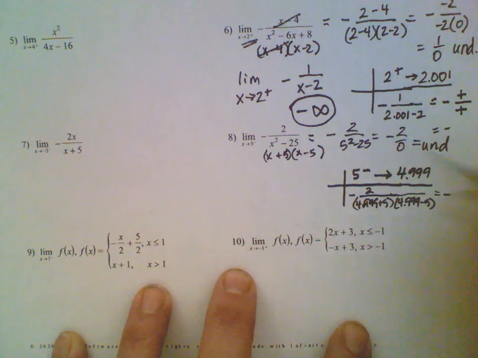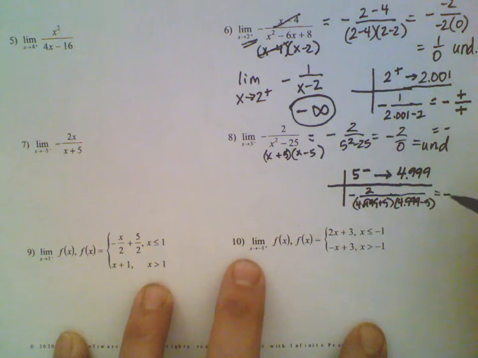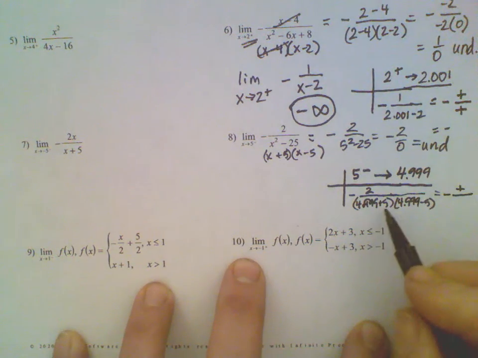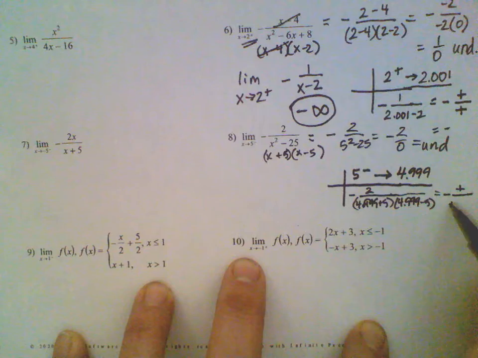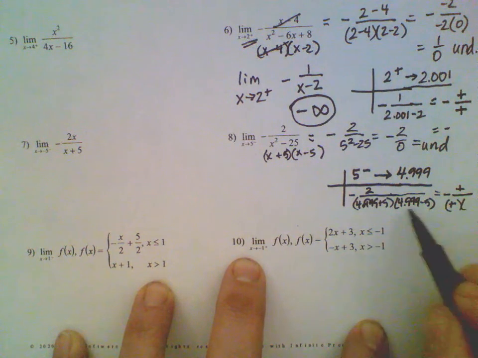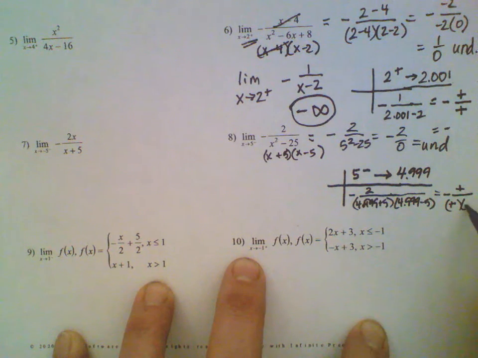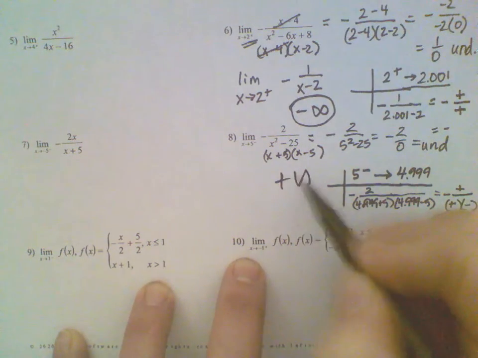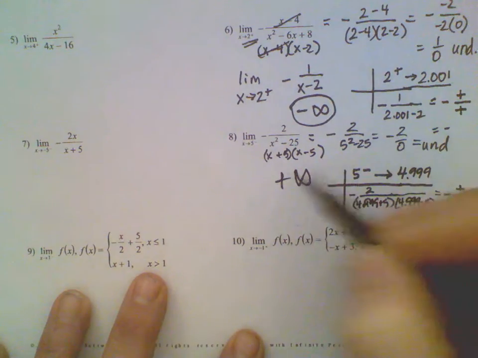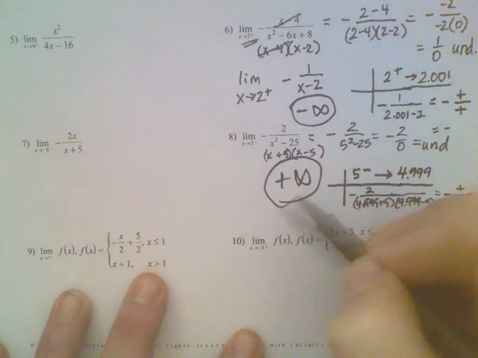So this is the opposite of, don't forget that little negative in front of there, opposite of a positive number over 4.999 plus 5 is positive times 4.999 minus 5 is negative. So I'm going to end up with the opposite of a positive divided by a negative. So it will be the opposite of a negative, which actually comes out to be positive, and therefore I'm going to positive infinity. My limit approaches positive infinity.